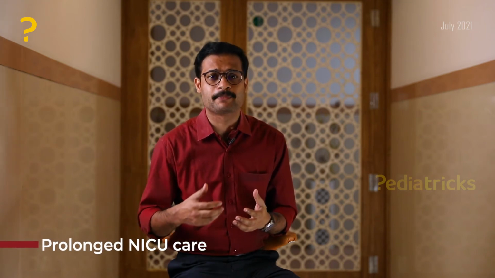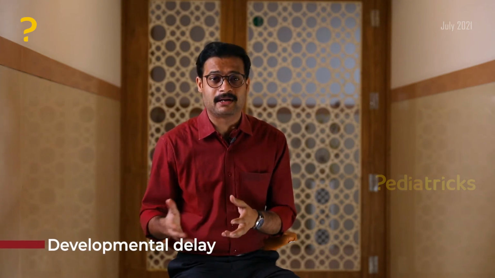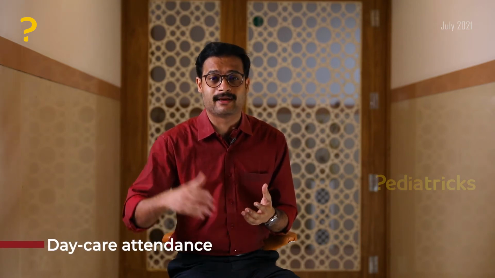So you ask your parents whether you had it in childhood, and then there is a risk that your child may get it when the child gets fever. And the other risk factors are the baby staying in NICU for a long time, baby having a developmental delay, delayed milestones, the baby attending play school, daycare. All these kids have a slightly higher risk of developing febrile seizures when compared to other kids.